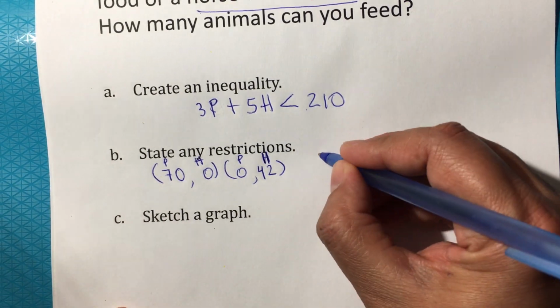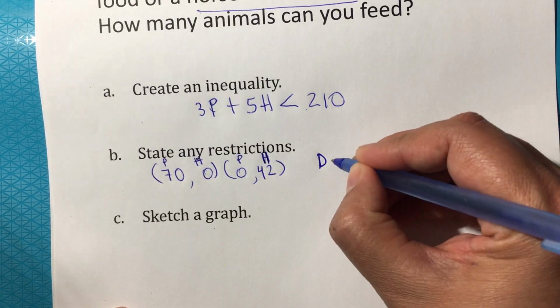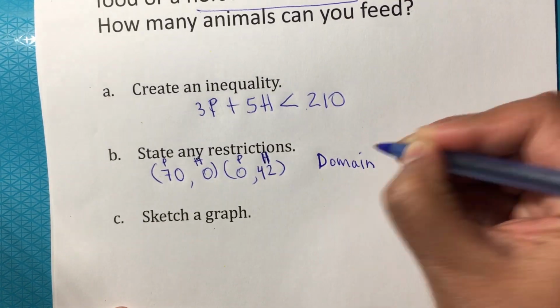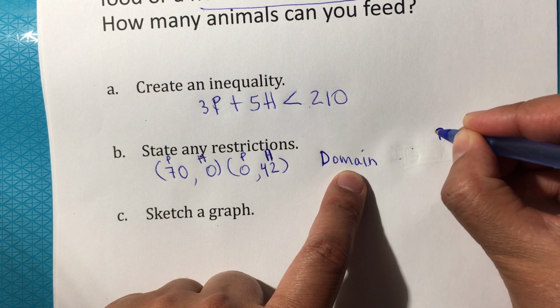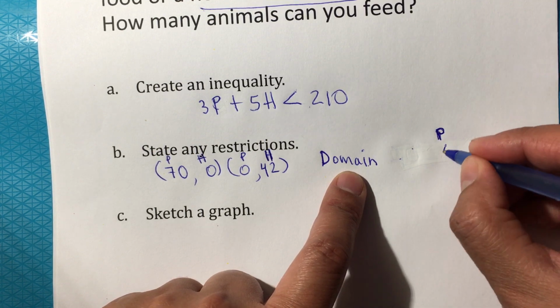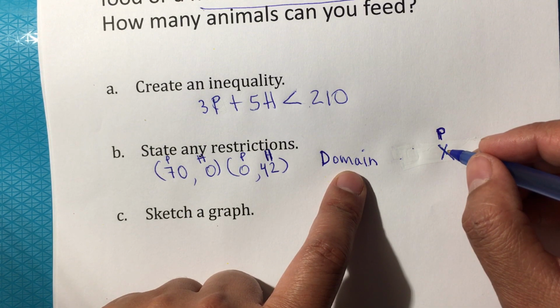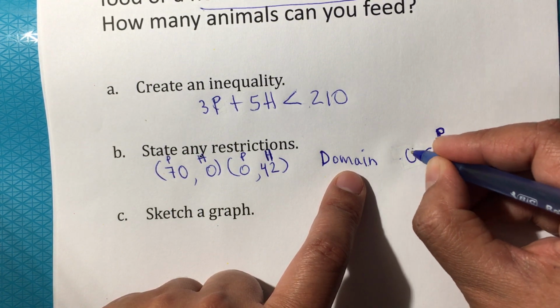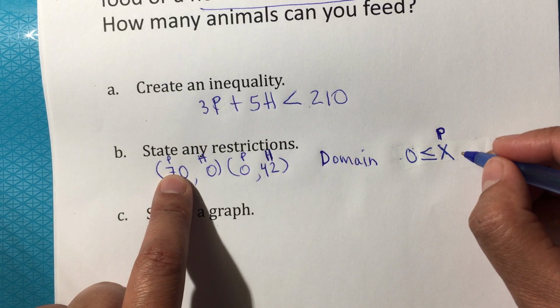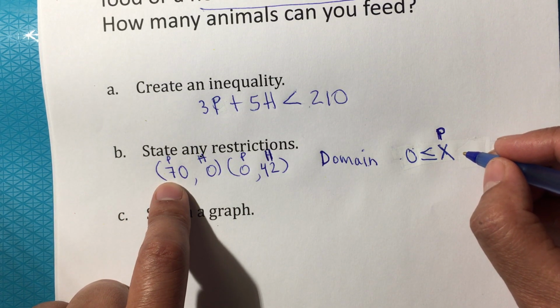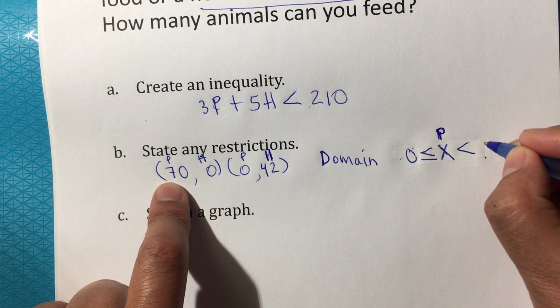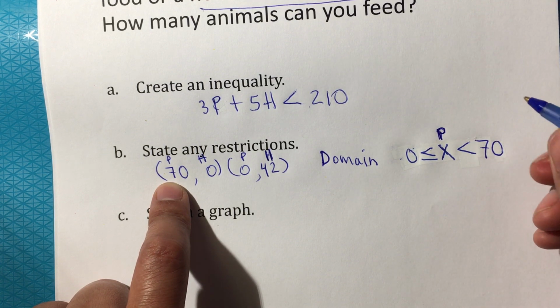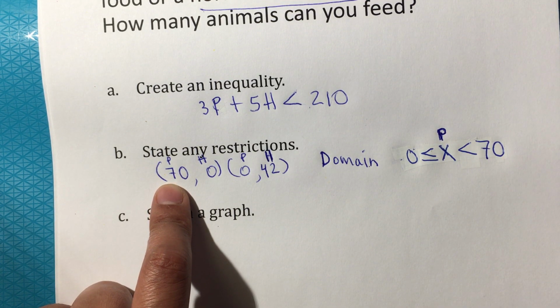The restrictions are saying that the domain, which is for the x, you can put p or you can put x. We cannot have a negative value for pigs, so we're going to say that x is greater than or equal to 0. But p is 70, and it has to be less than 70 because we have less than 210 pounds.